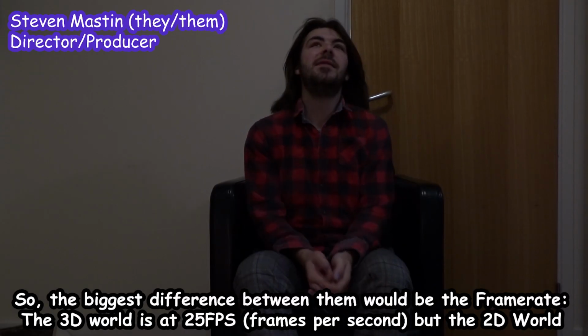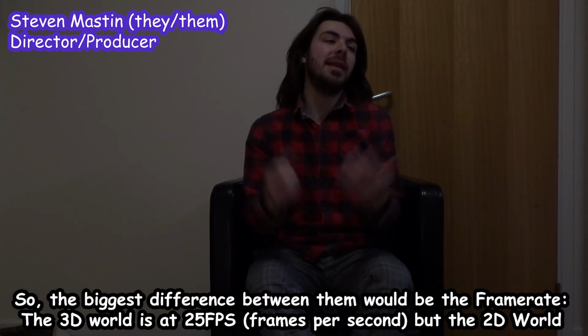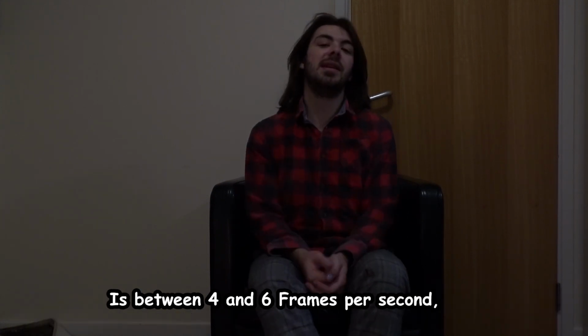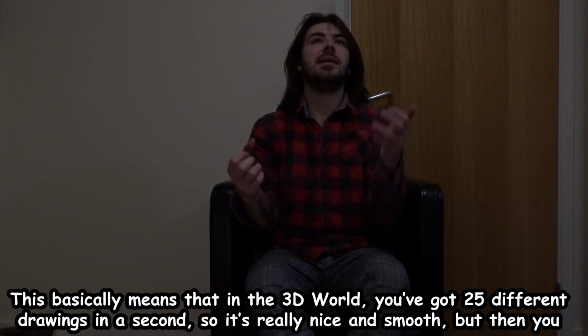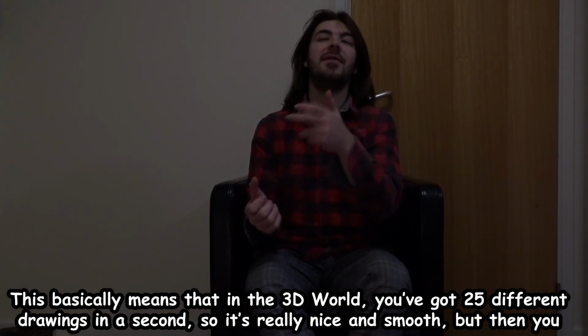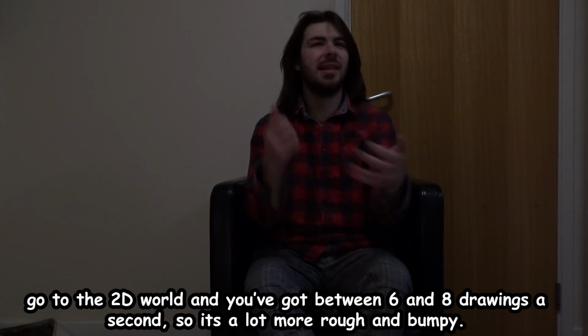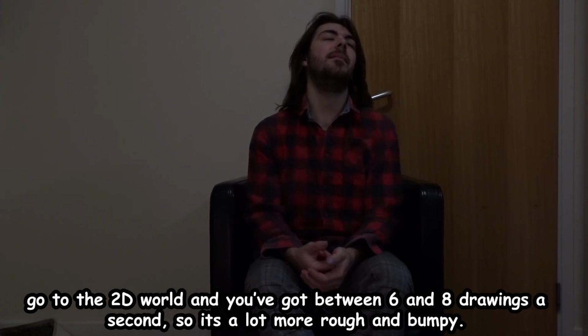So the biggest difference between them would be the frame rate. The 3D world is at 25 frames per second, but the 2D world is between 4 and 6 frames per second. This basically means that in the 3D world you've got 25 drawings a second, so it's really nice and smooth, but then you go to the 2D world and you've got 6 to 8 drawings a second, so it's a lot more rough and bumpy.